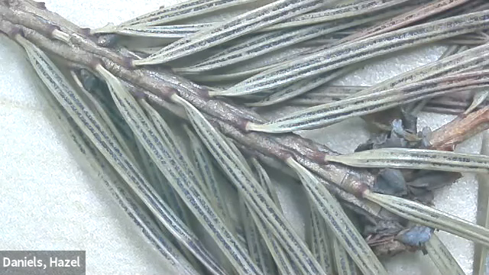If you see Douglas fir foliage with longer black fruiting bodies, that is not Swiss needle cast, that's a different disease. So Phaeocryptopus gaeumannii, Swiss needle cast.